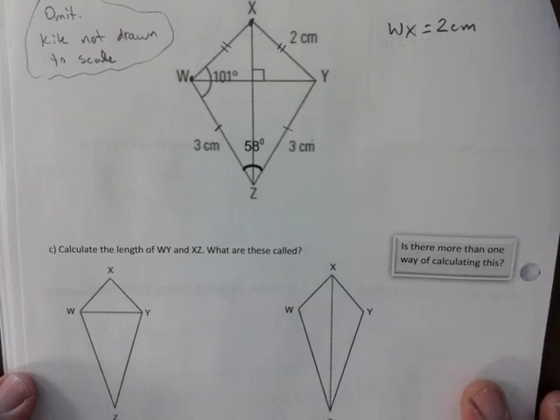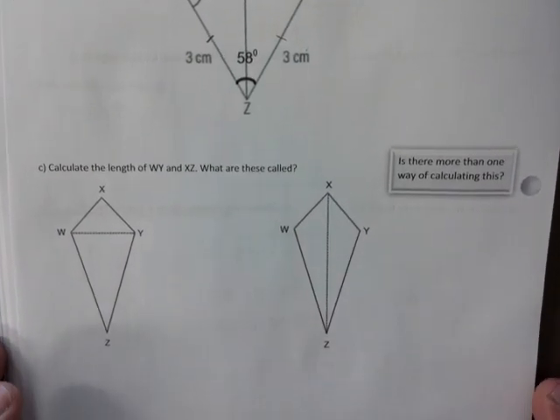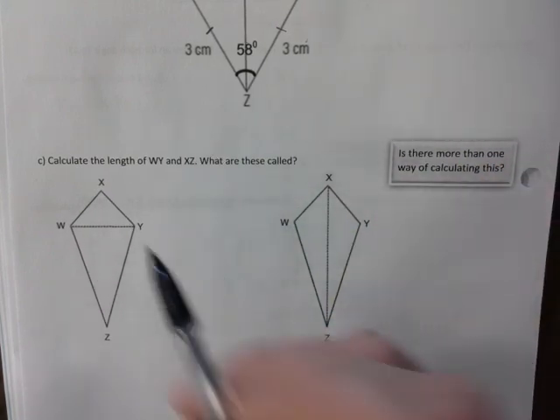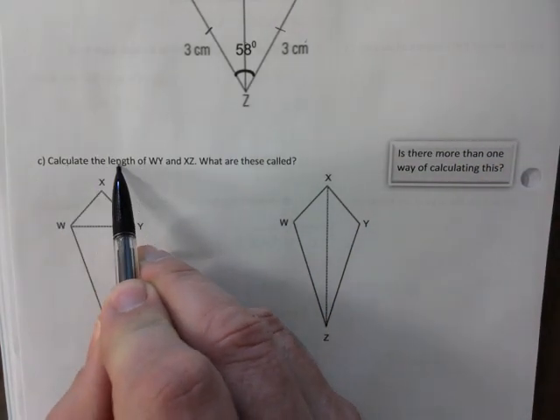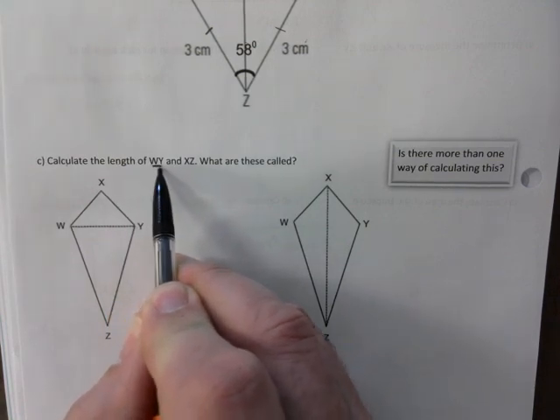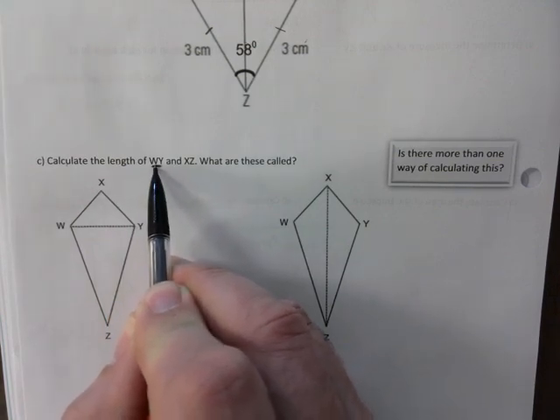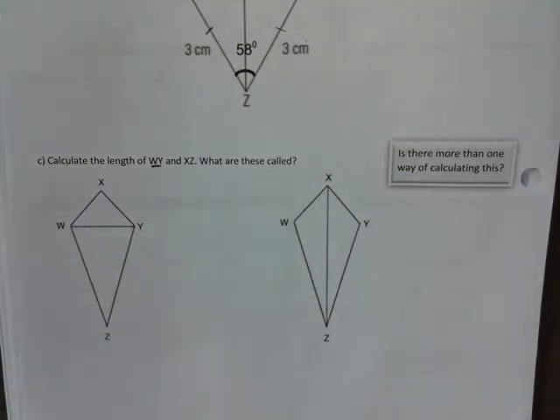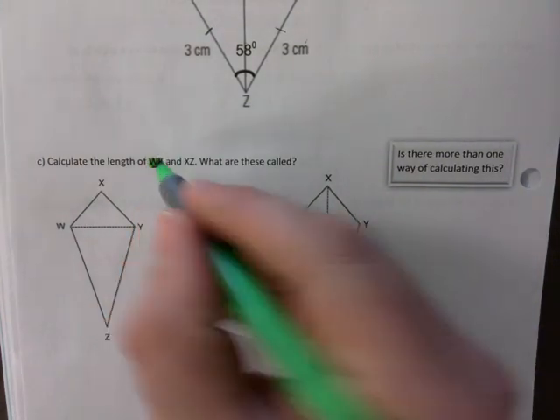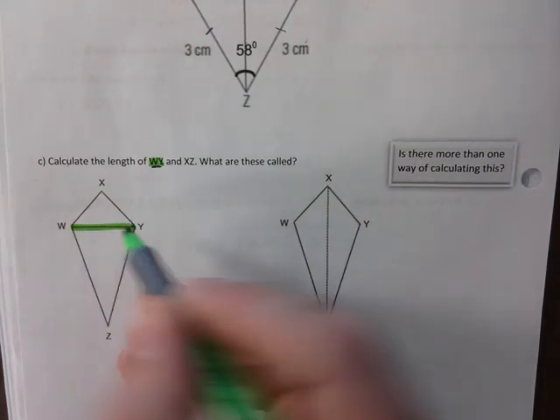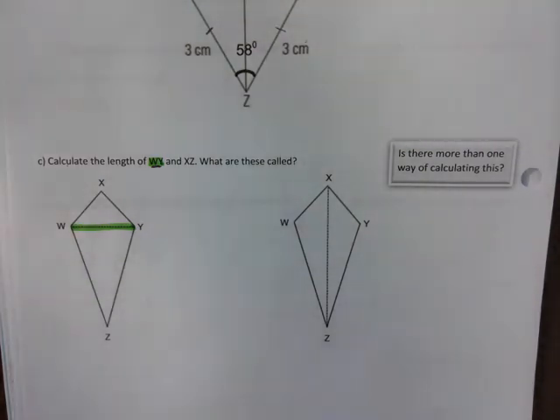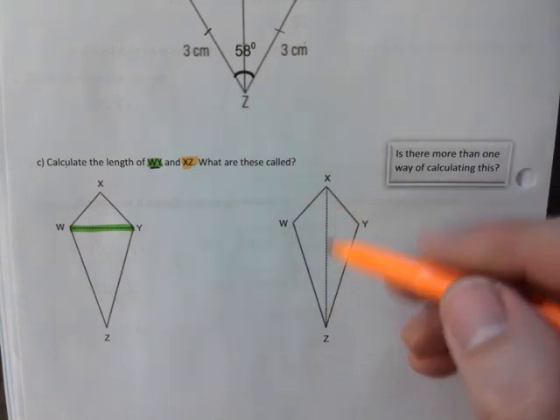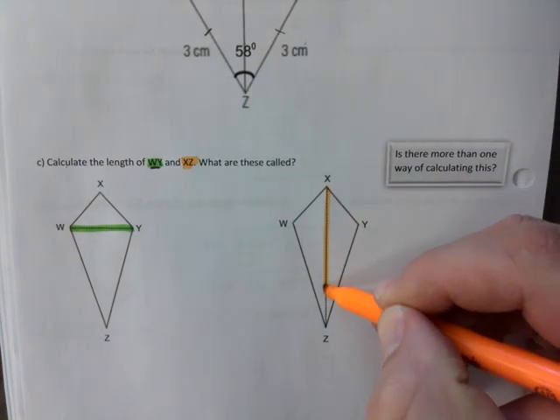We're on page 33. And so I kind of sketched new kites here for us to do the work. So it's asking to calculate the length of WY. By the way, I'm building up my case for what's happening on the next page, okay? So WY, sorry, this stretch, right? They're asking for this. And on the other one, XZ, so we go back to the original, which is this one. We also want to know this stretch right here.